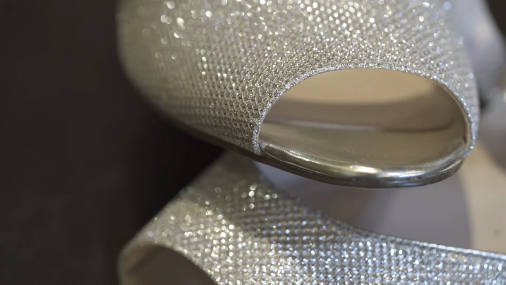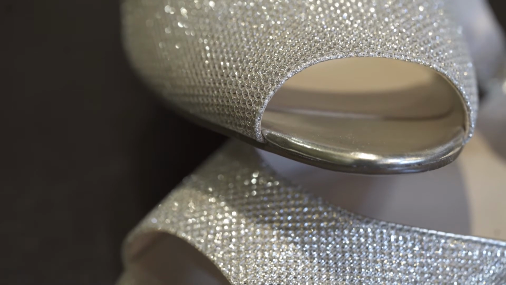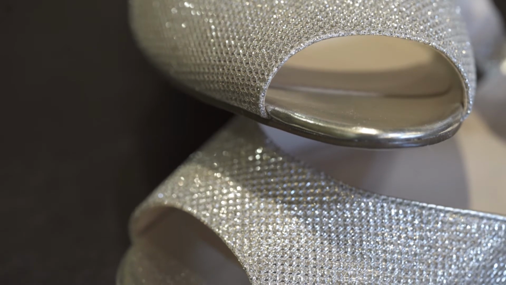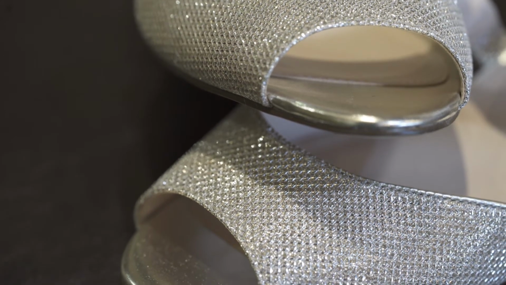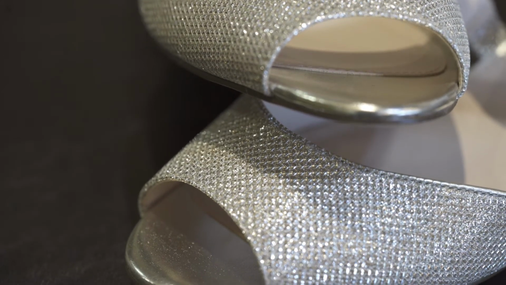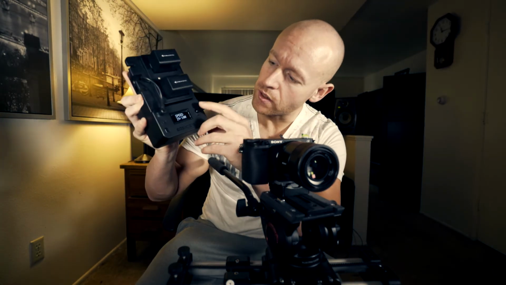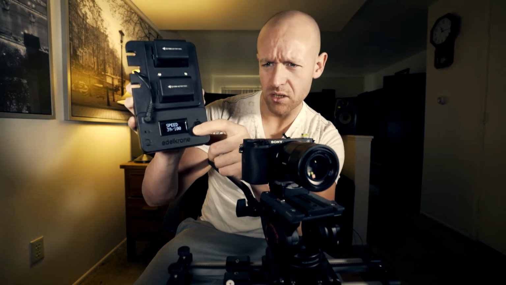And for me, using a macro lens for videography, this is the only way you can get nice smooth shots. So it was expensive at first, but once I started using it, the amount of shots and the different kind of shots that I could get was definitely worth it. So I'll show you what this looks like now. So that's what the actual module looks like. So you can change the speed all the way up to 100.